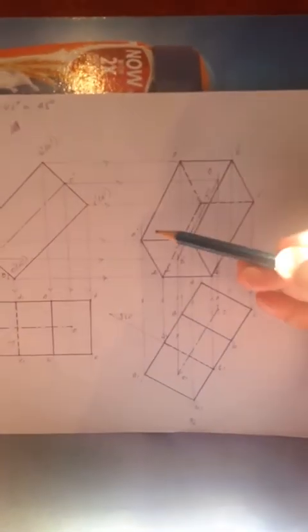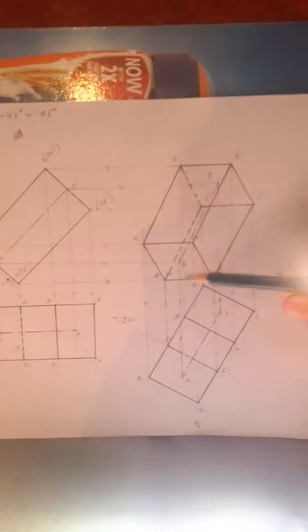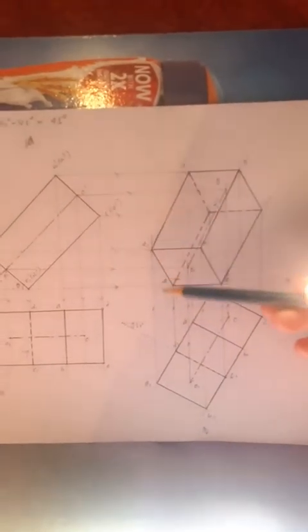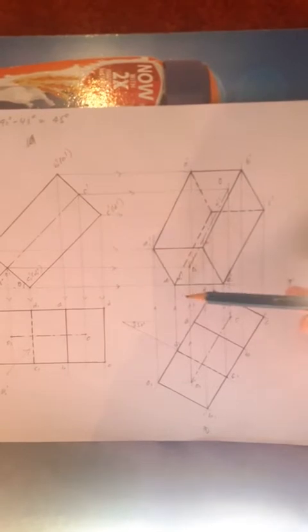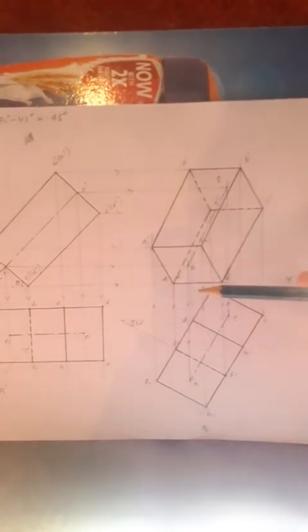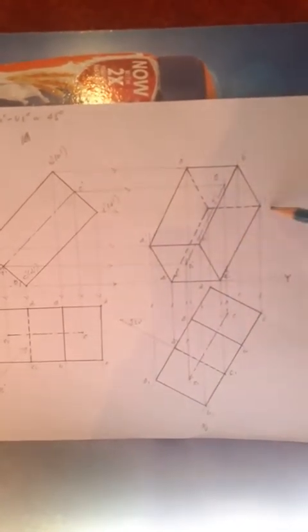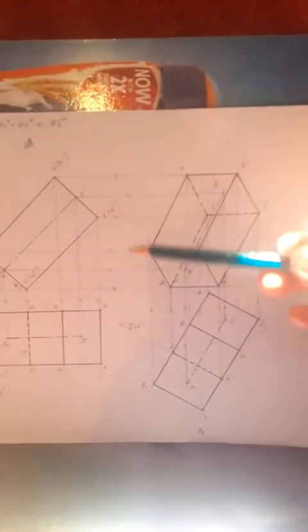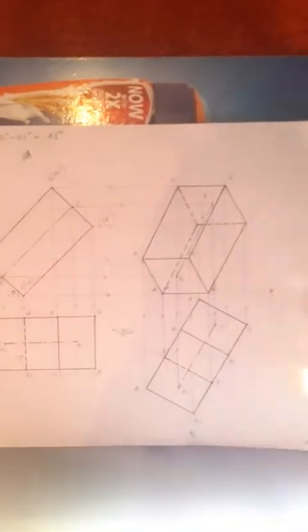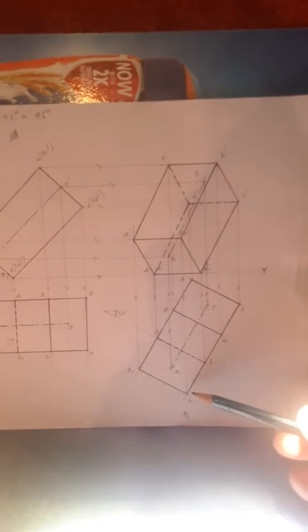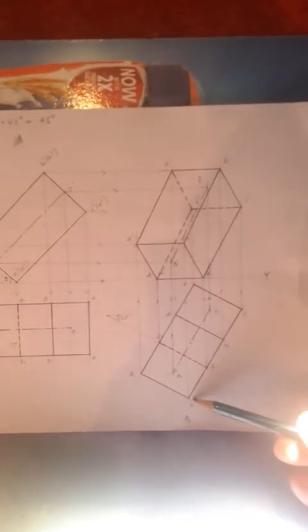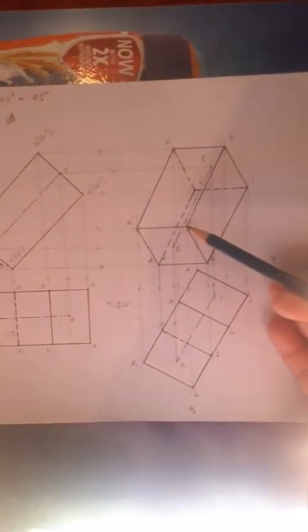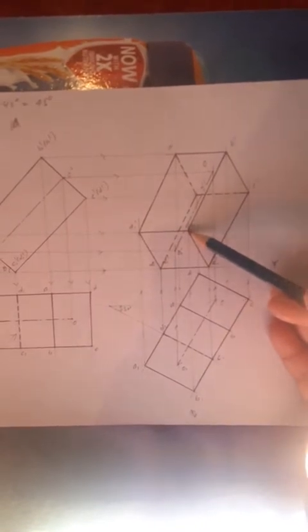Now here is the observer, right? Once you get all the corners of the base and the top face, join all the outlines: A1 dash, D1 dash, C1 dash, C dash, B dash, A dash and A1 dash. All the outlines are visible, right? So here is the observer. See that B1 is nearer to the observer. Where is B1 dash here? This is B1 dash. Near to the observer, that corner is visible.